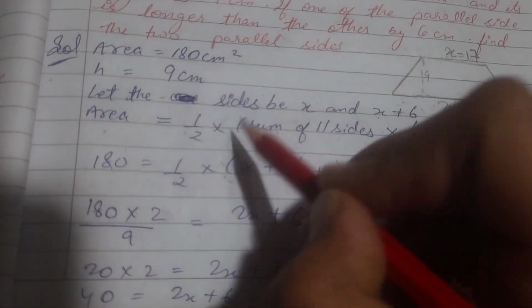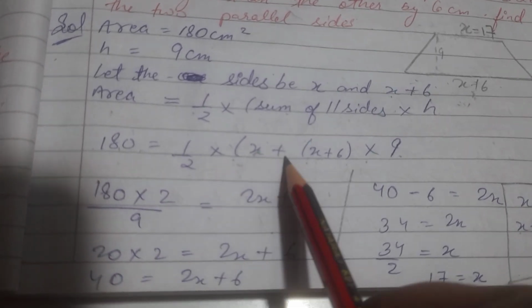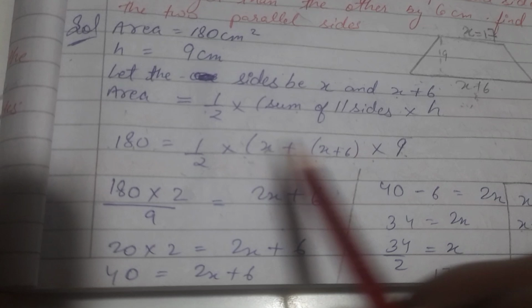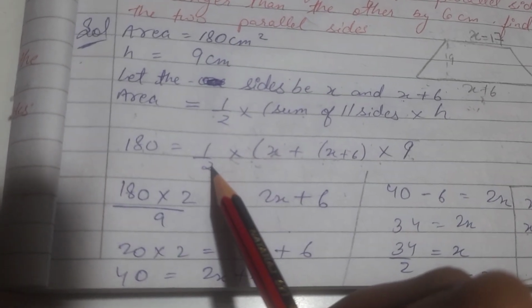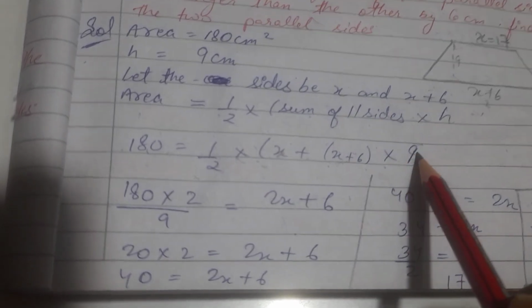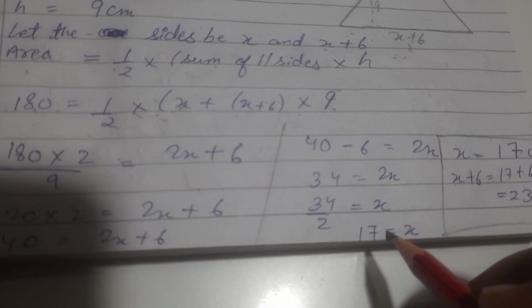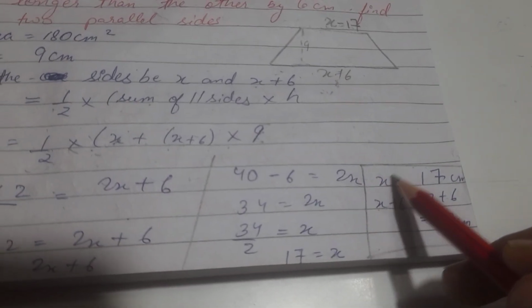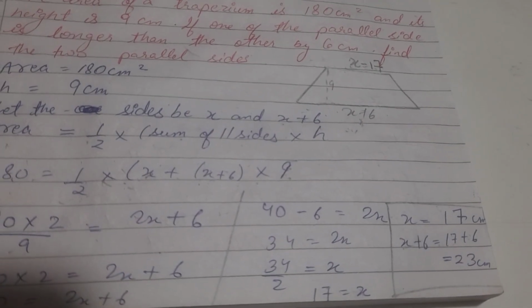Okay, so let's put the values in the formula. 180 is equal to half into x plus 6 into 9. So this we can't simplify, so we'll shift this to the other side. Here it's in division, it will be converted into multiplication. 2 into 180 is equal to 2x plus 6. Now when we solve this, we'll get the answer x is 17. Okay, but that's not the final answer. x is equal to 17 and x plus 6 is equal to 17 plus 6, that is 23 centimeter.